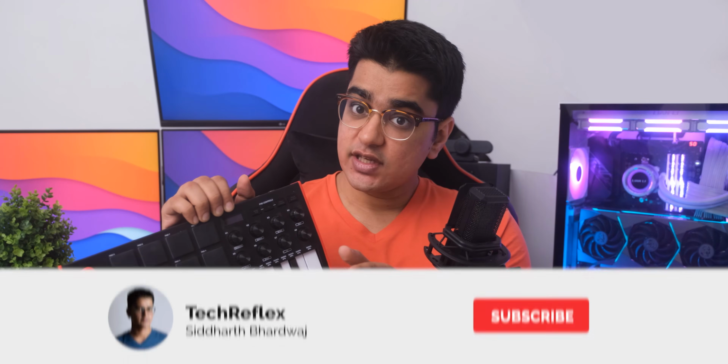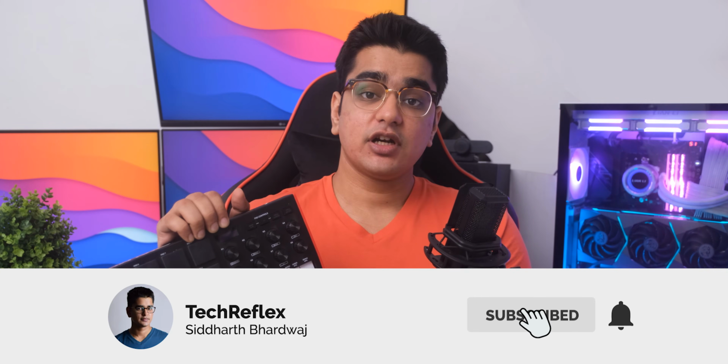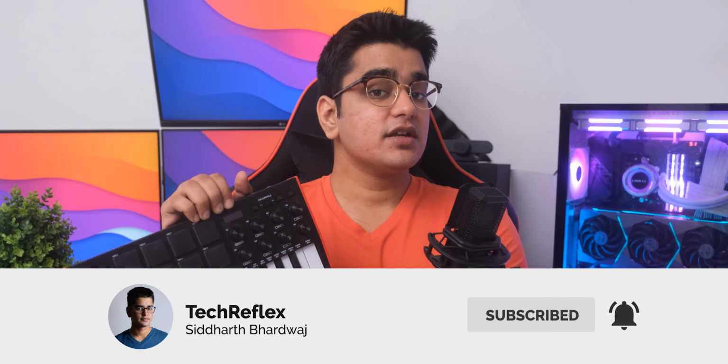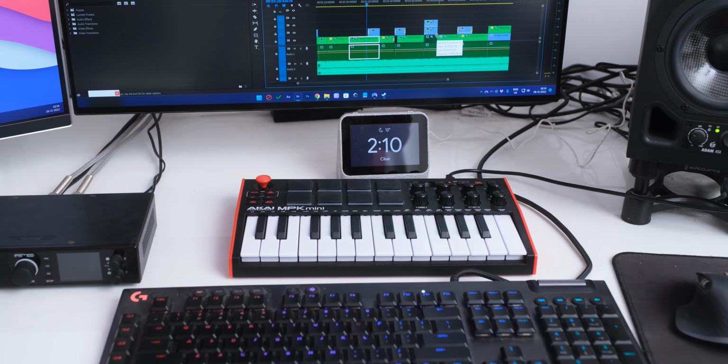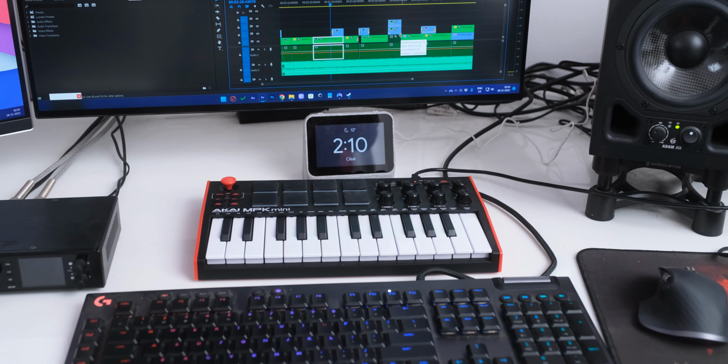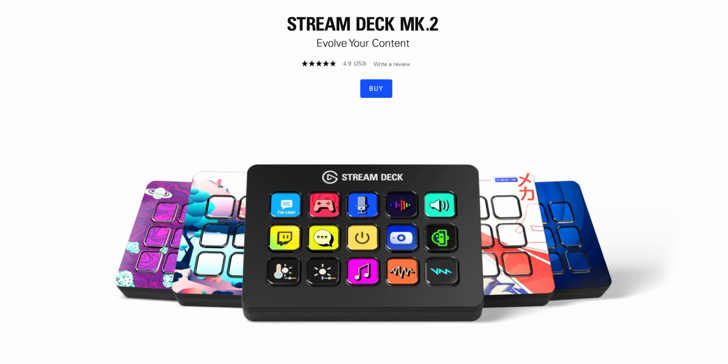So how you use this keyboard for your PC is only limited by your imagination, and today I just showed you the things that I was interested in doing with this, but you can of course customize this according to whatever your application is. The addition of this device to my setup has really increased my productivity a lot, especially with Premiere, and I totally love how this can do a lot of things that much more expensive devices like a Stream Deck can do.